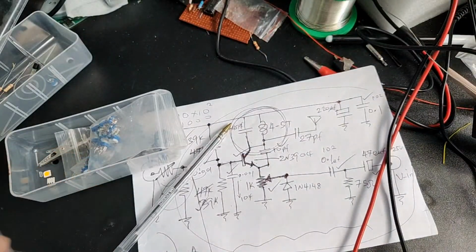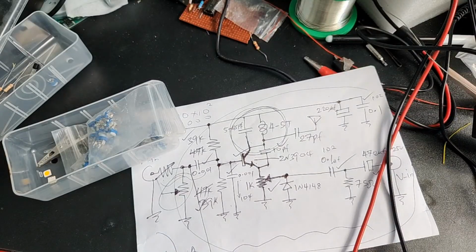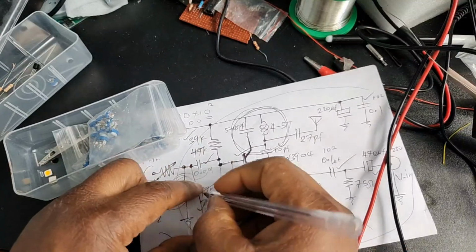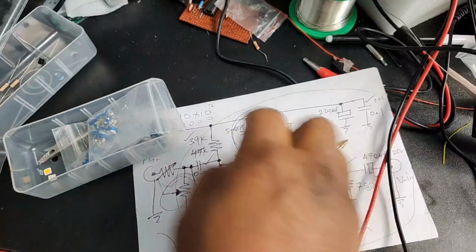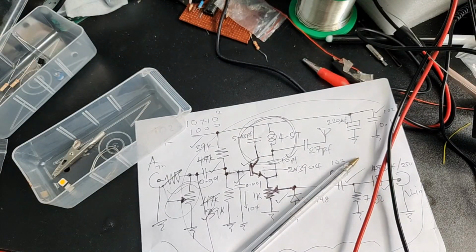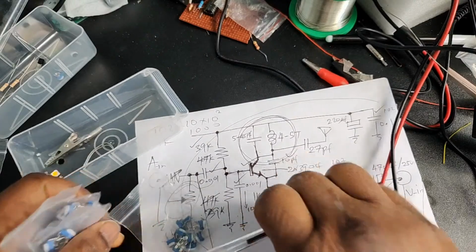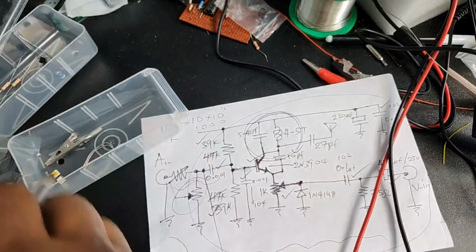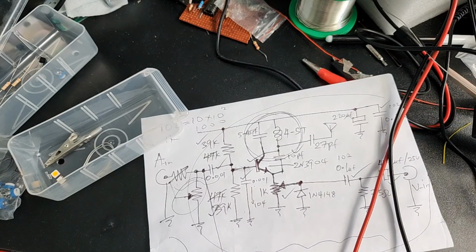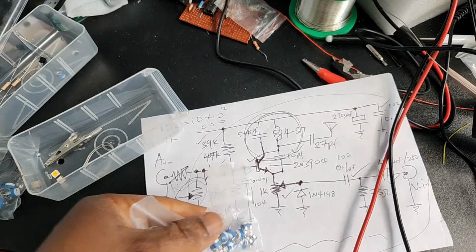So let me write this out, so it's easy next time. 102 to find. This is 104. One zero one.